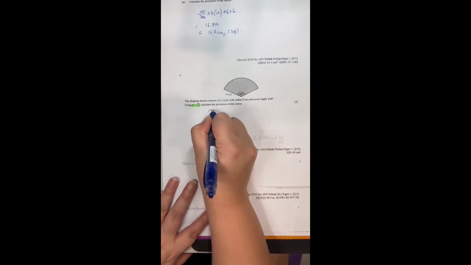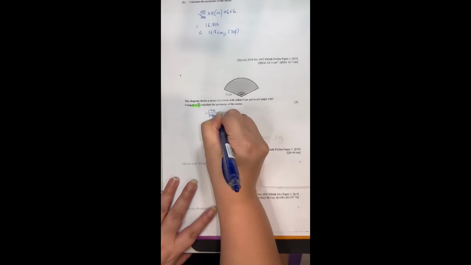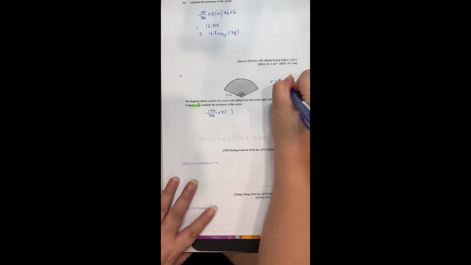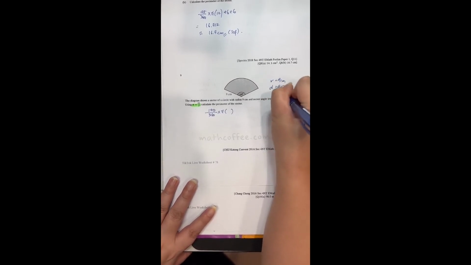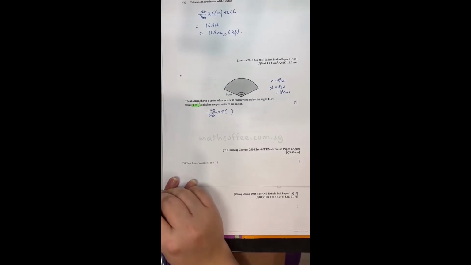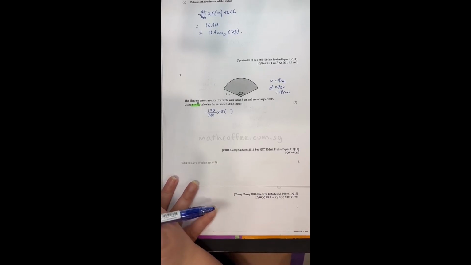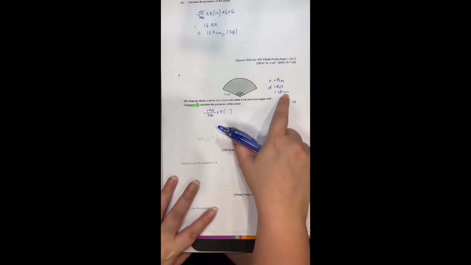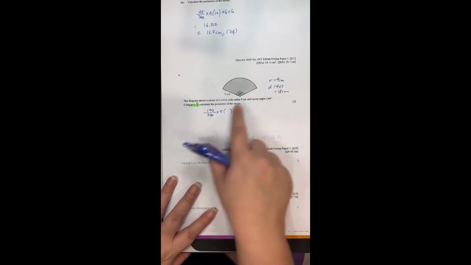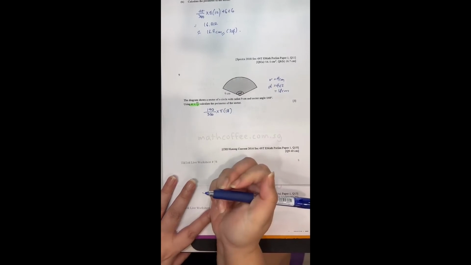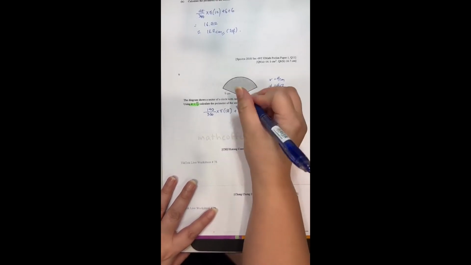So we will take 140 degrees out of 360 multiplied by pi d. This is the radius. Radius is 9 cm, so my diameter is 9 times 2, which is 18 cm. You forgot to change to diameter, so you have to be careful. This is circumference, so it's pi times 18, not pi times 9. Then after that, yes, you are right, plus 9 plus 9.